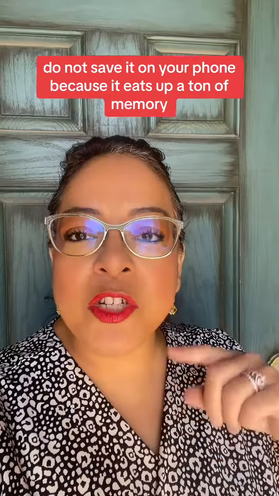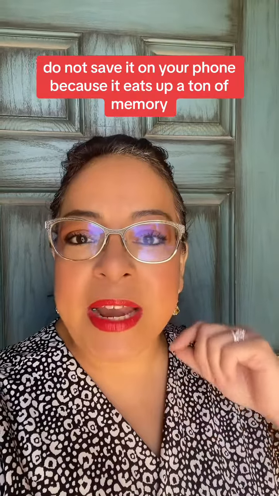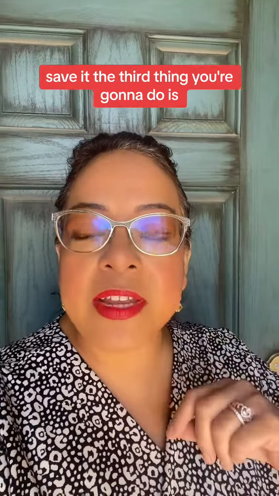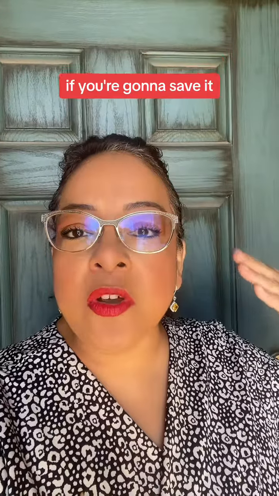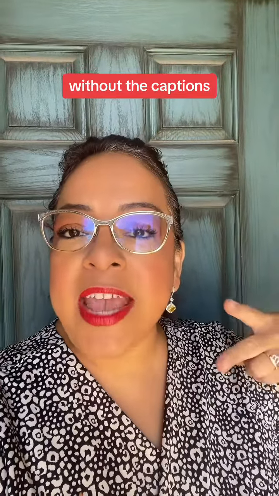The second tip, once you've saved that video, you're going to go to your Google Drive or to a hard drive on your computer or your flash drive. Save that video there. Do not save it on your phone because it eats up a ton of memory. The third thing you're going to do is you're going to then cross-pollinate that video. Guess what? It doesn't have any watermarks that you have to get rid of. You're going to save it without the music, without the captions, just you and your raw footage.